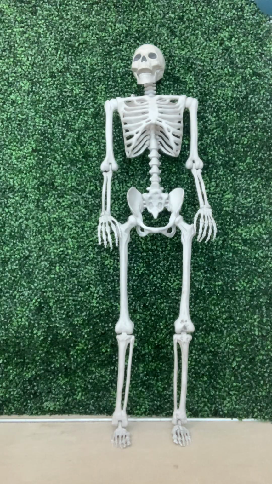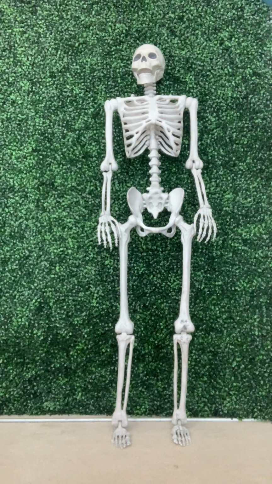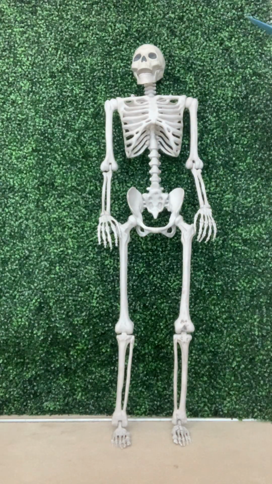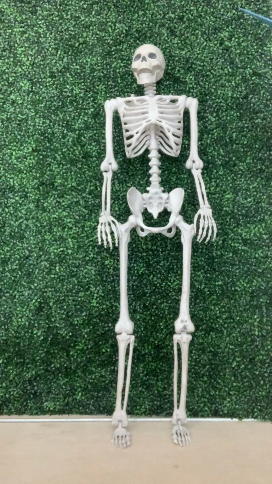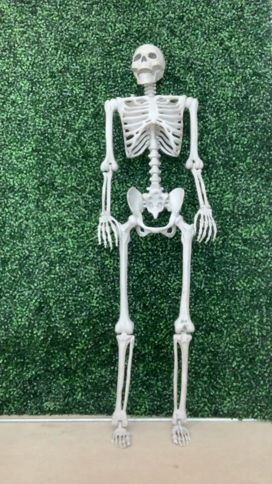Then we have our carpals, so that's going to be these bones right in here, the wrist area. Then we will have our metacarpals, which will be these bones. We'll then have the proximal phalanges. It's going to be these guys. We'll then have the middle phalanges. It's going to be these guys. And then we'll have the distal phalanges, which will be the very tips of the bones over there.